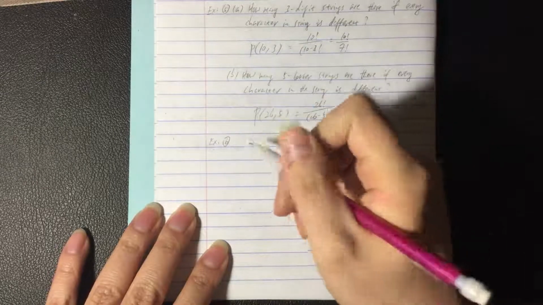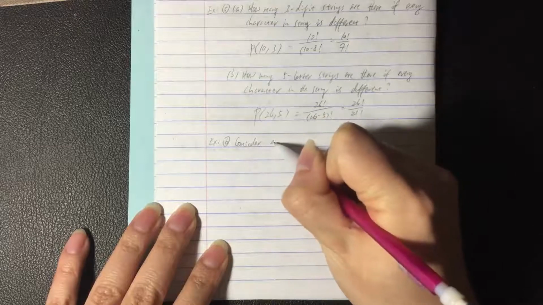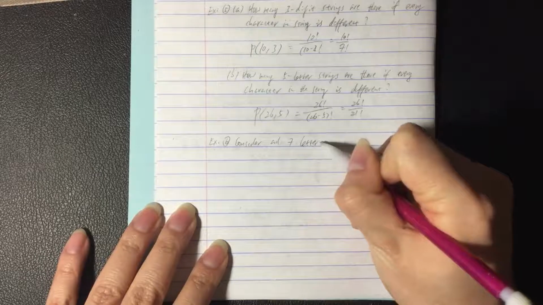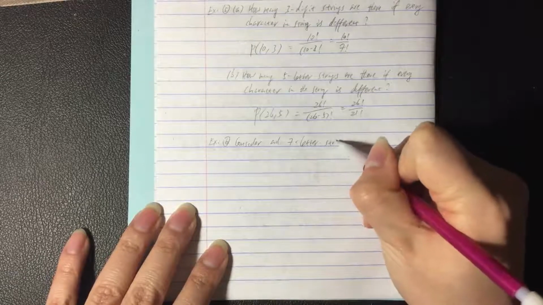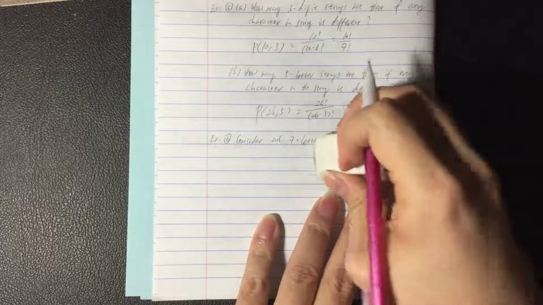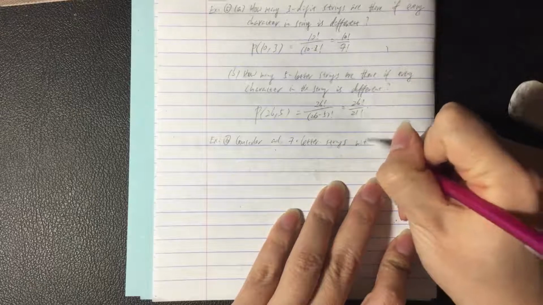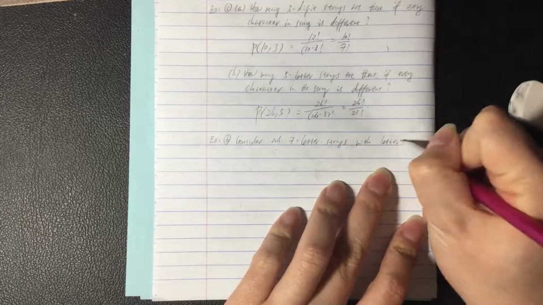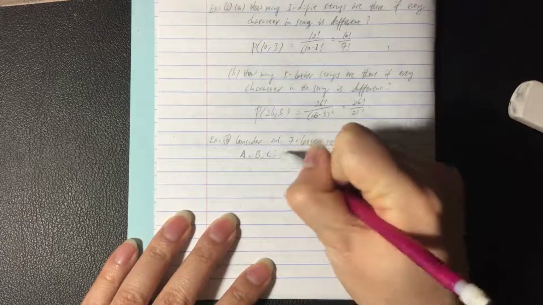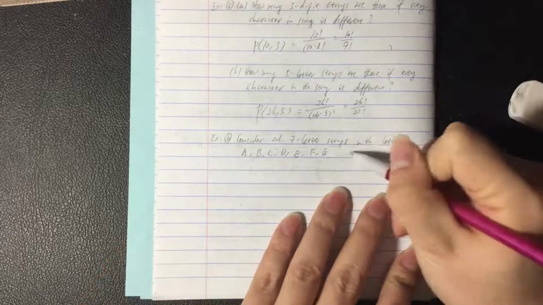Example 6. Consider all 7-letter strings with letters A, B, C, D, E, F, G without repetition.